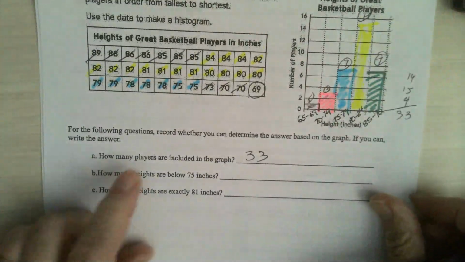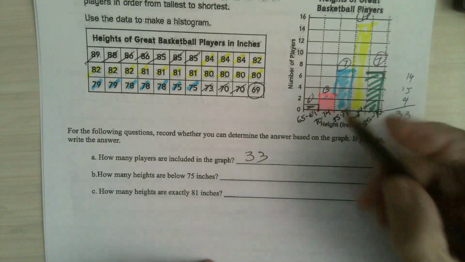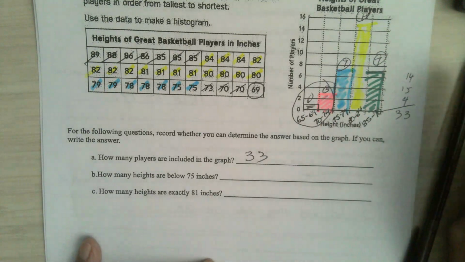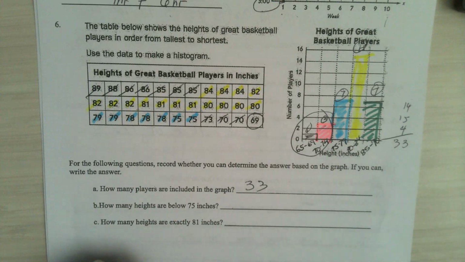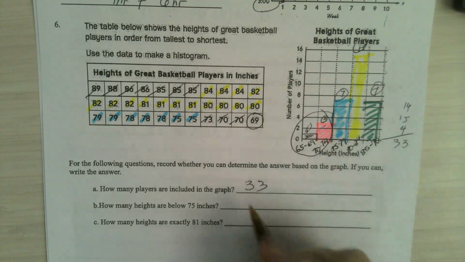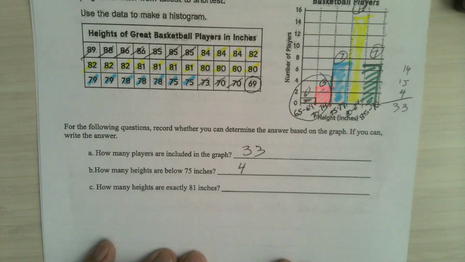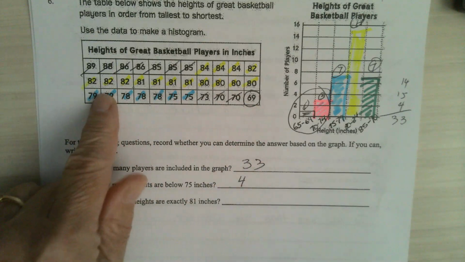Okay? How many heights are below 75? Okay, here is the 75. How many are below 75? Okay, what was the answer? How many were below 75? What did you get? 4. 3 plus 1, there were 4 of them. Okay, how many heights are exactly 81? Now, on this, I want to be careful because on the test, you don't have this list.